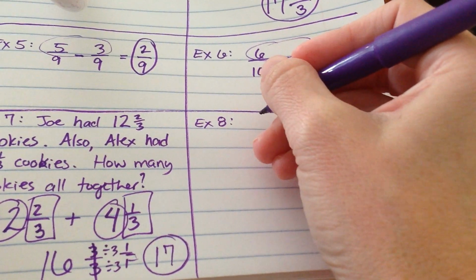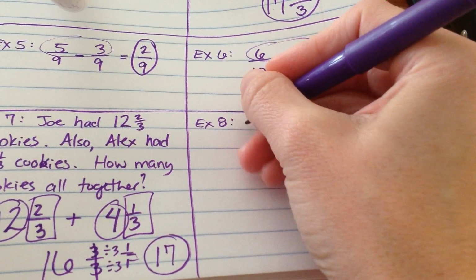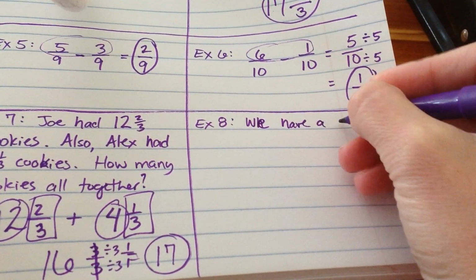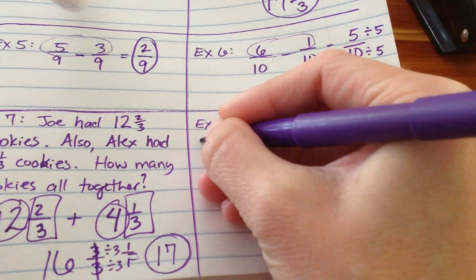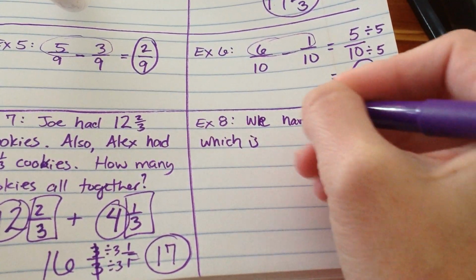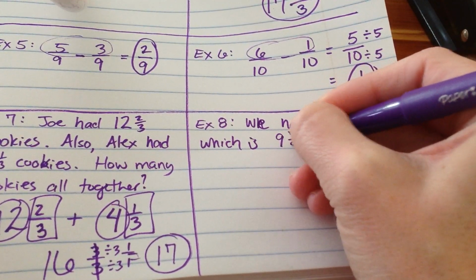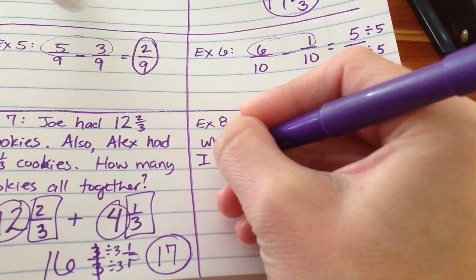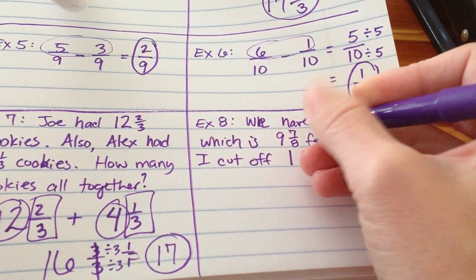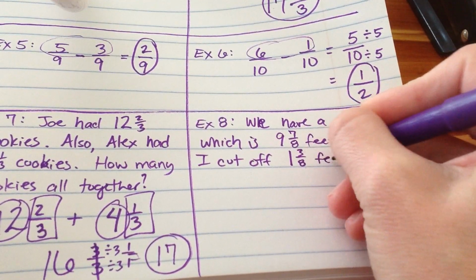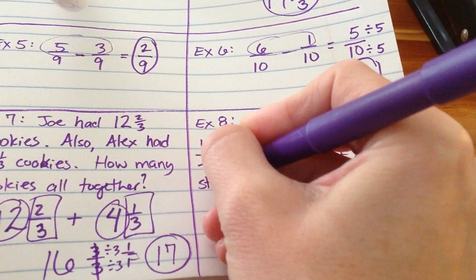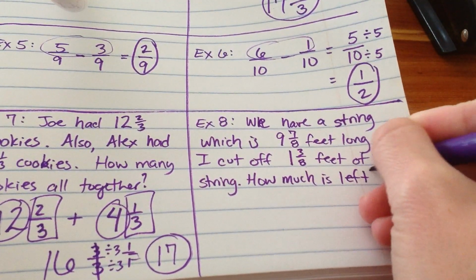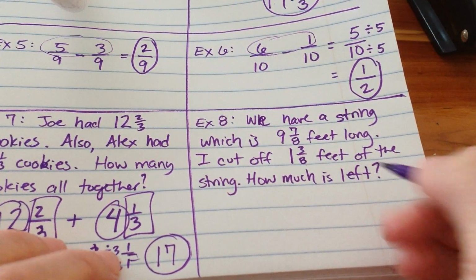So last word problem, last part of the notes, we're going to say that we, if I can spell, have a string which is 9 7/8 feet long. I cut off 1 3/8 feet of the string. How much is left? All right, so we want to know how much is left. So we are going to have to decide between addition and subtraction.